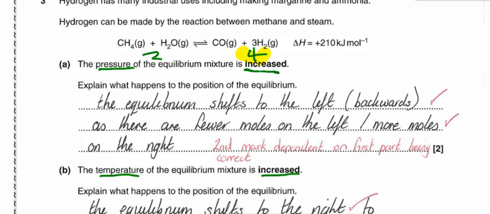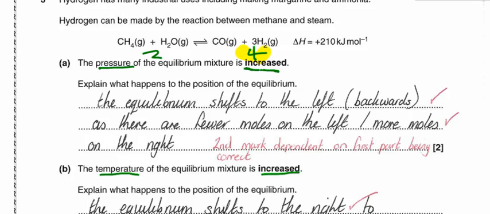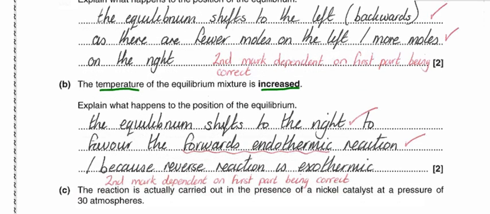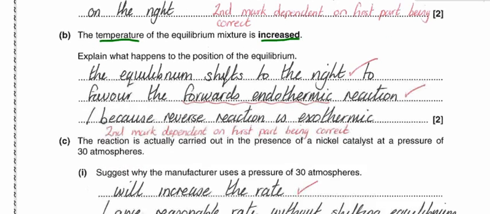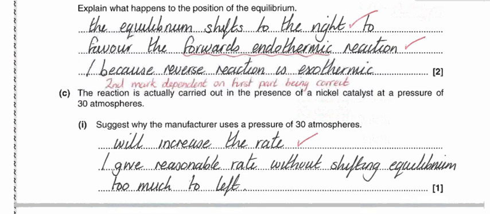And of course, if the equilibrium's not favoured, then it must be rate. So if we think about the rate of reaction, if you increase the pressure, you increase the rate. So you get 1 mark for saying that you'll increase the rate, or it will give a reasonable rate without shifting the equilibrium too much to the left, so back to the reactant side, which is where you don't want to be.